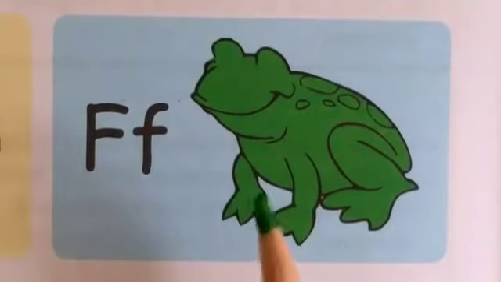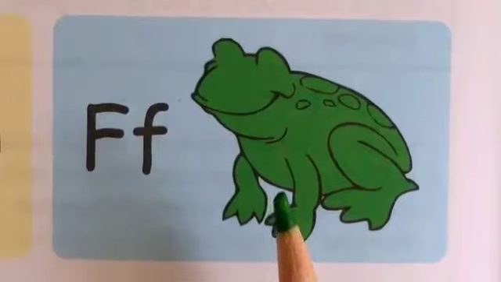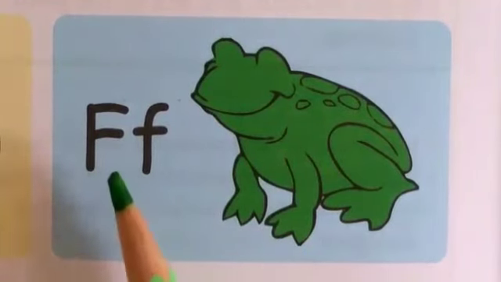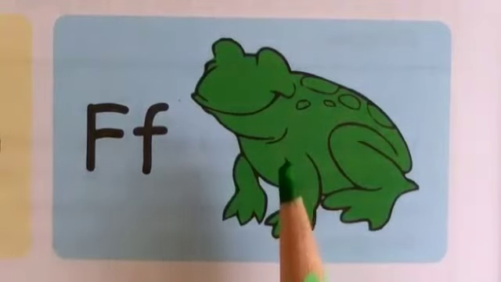What is this? This is a frog. And what is the starting sound of frog? Frog. Yes, letter F has only one sound.